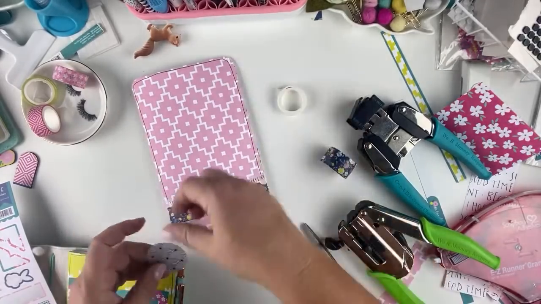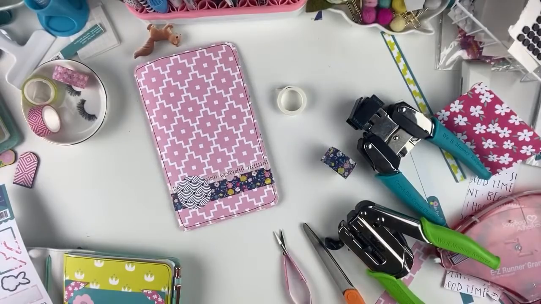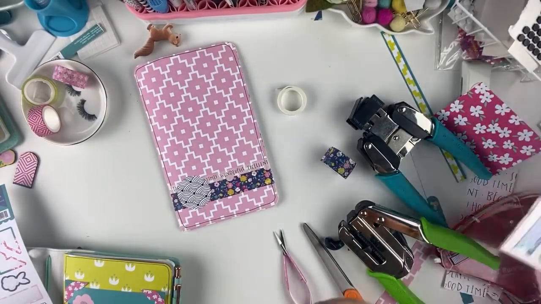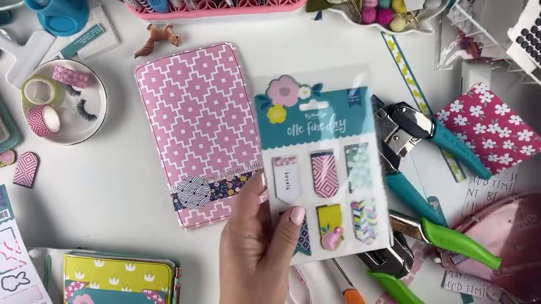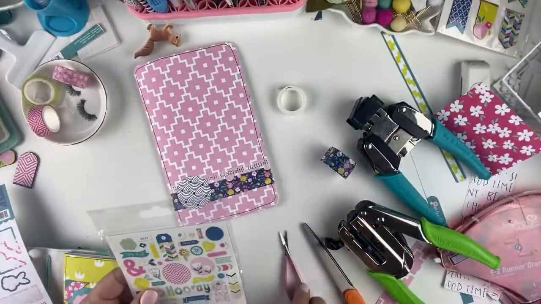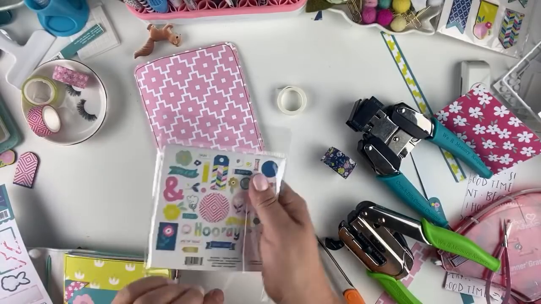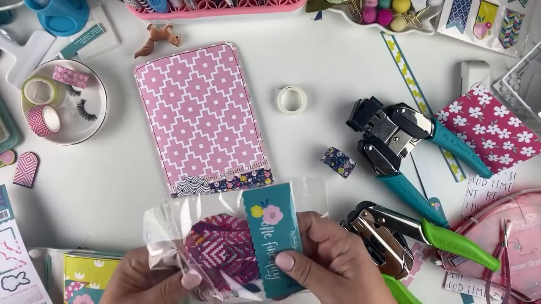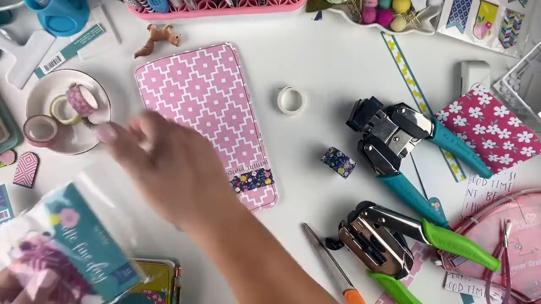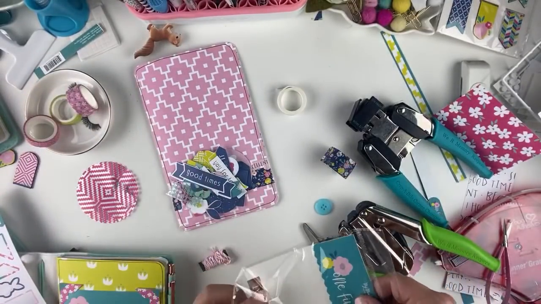Put that off. Then this goes on there. All right, so that is to the extent that I decorated it. Now, just like I have the washi and the clips, I also have the die cuts. The die cuts are not part of the kit, but I have them on my website, and I have linked to those. But there are tons of fun die cuts in here that I could now pull out and see if I wanted to add anything to that.